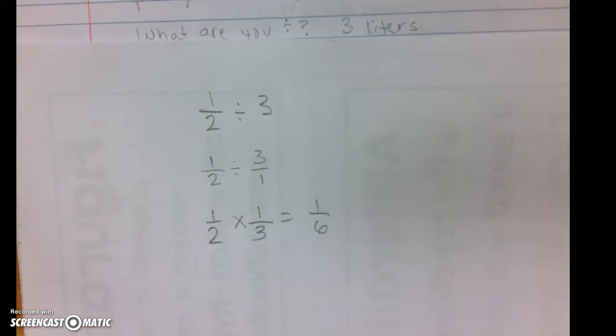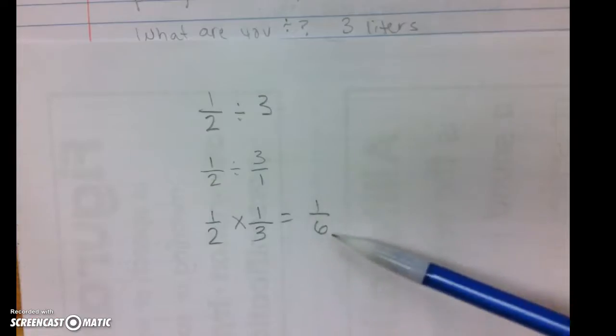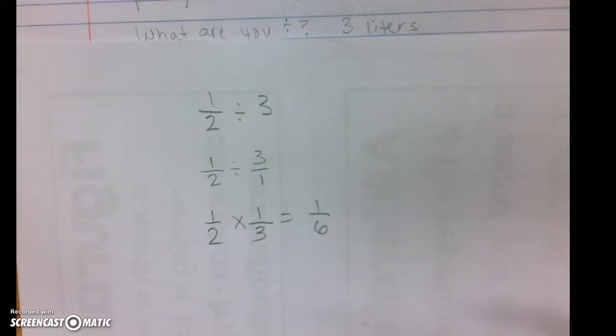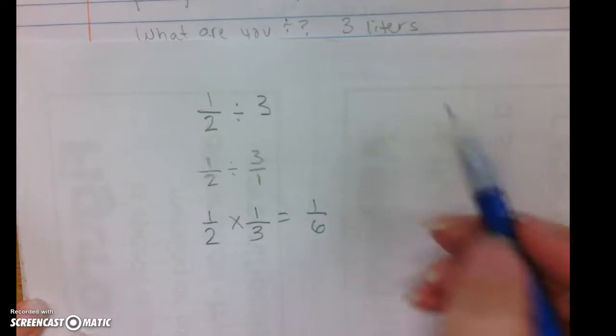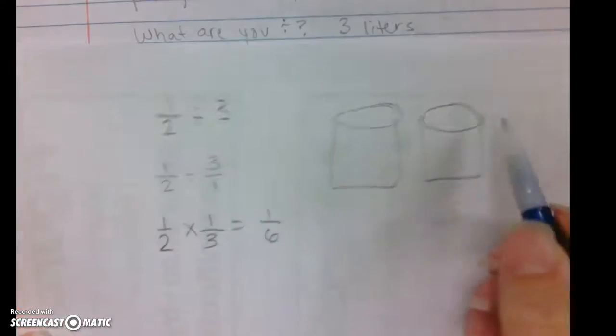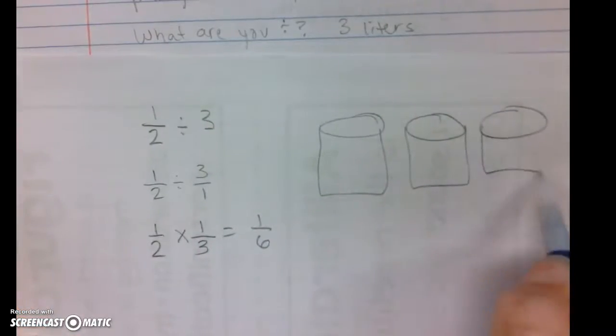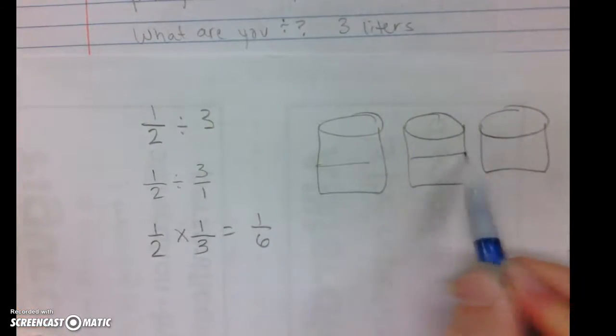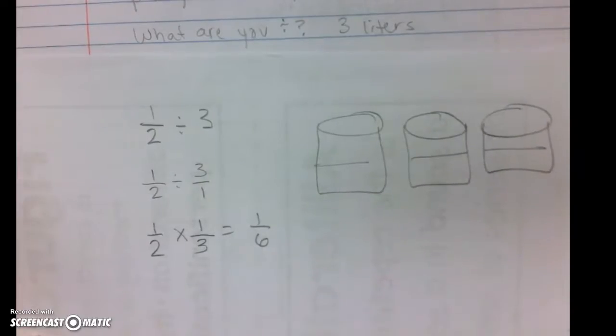Hopefully, when you're visualizing this problem, if you got that you could only paint 1/6 of a room, first of all, you would know that that makes no sense, because why would we want to paint 1/6 of the room? You should have also been visualizing the 3 liters of paint that you have. And if each room only took half of these, how is it possible that we couldn't even paint a whole room?